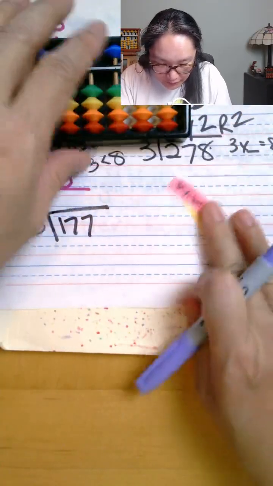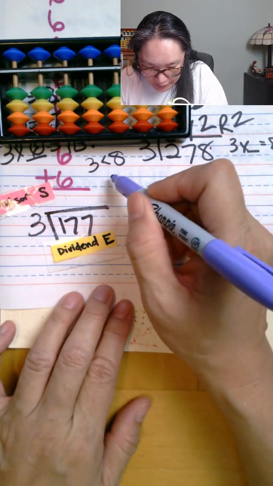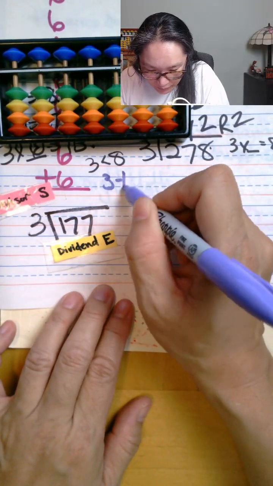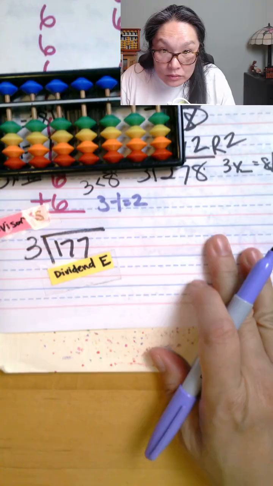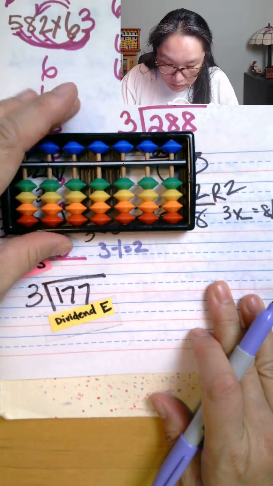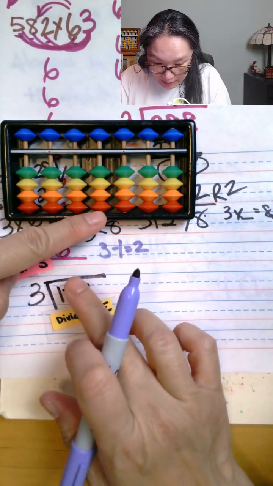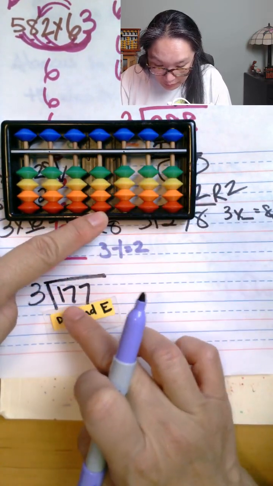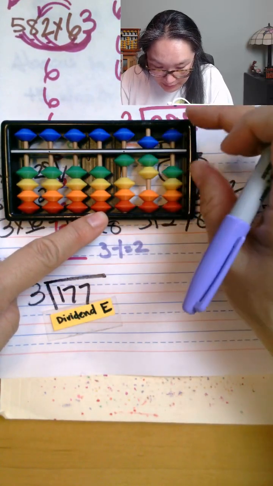First thing we're going to do is take 3 digits, take away 1 digit. We have our divisor and our dividend. So 3 take away 1 is equal to 2. I'm going to start here, 1, 2, because this is where my answer is going to be. I'm going to put my dividend here: 1, 7, 7.